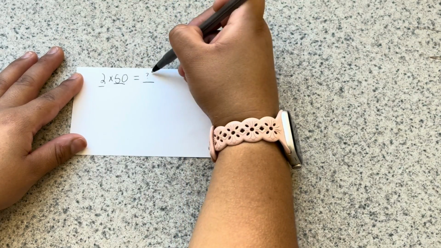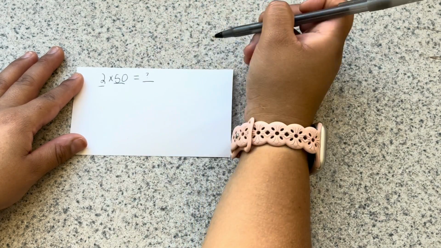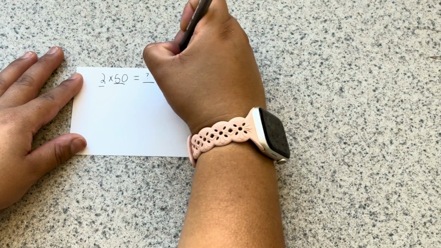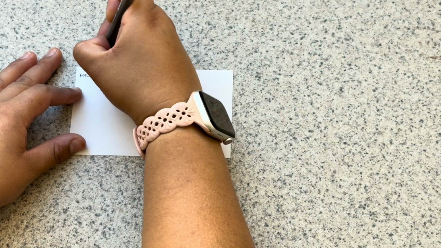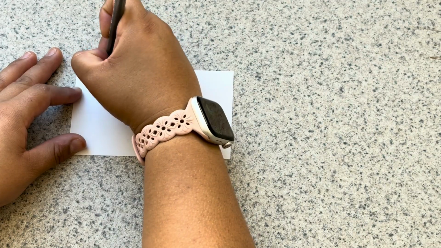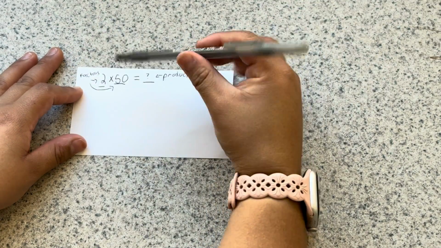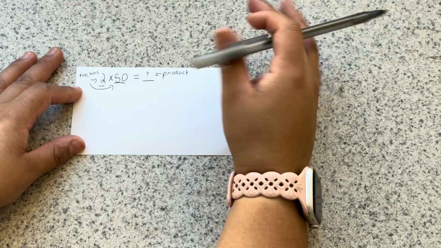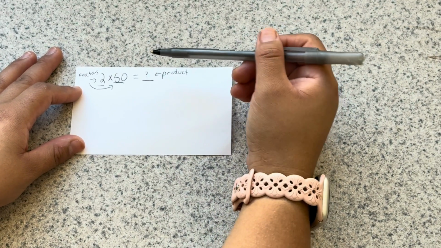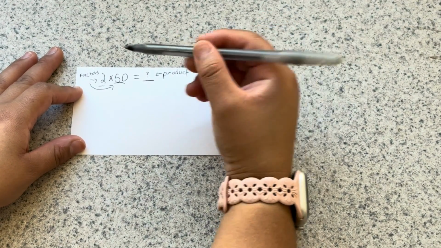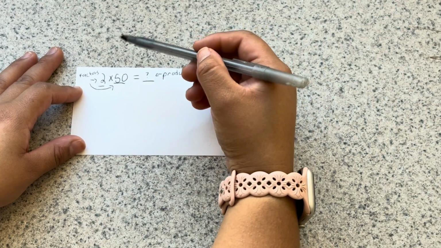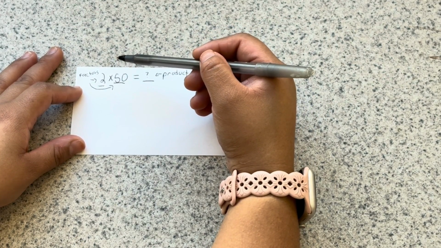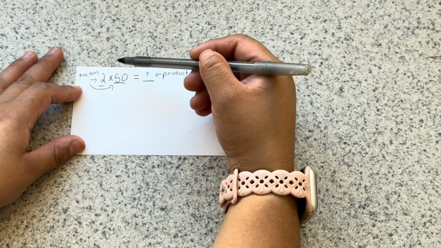So what is the product? Product is the answer to the multiplication equation, right? So product is the answer, and our factors are what we're multiplying by. So 2 and 50 are our factors that we're multiplying. When it's asking us to show two ways to group the factors, that means we are going to come up with the associative property and using parentheses to find groups for our factors.